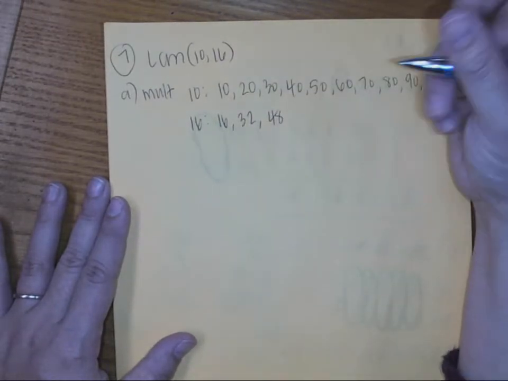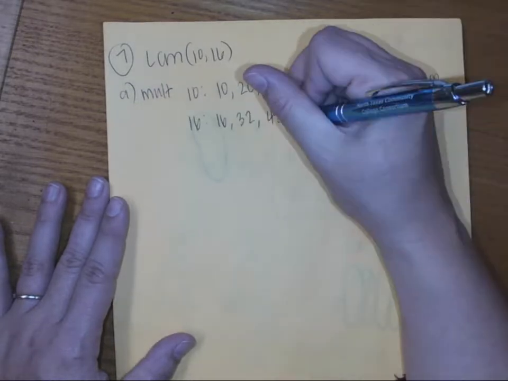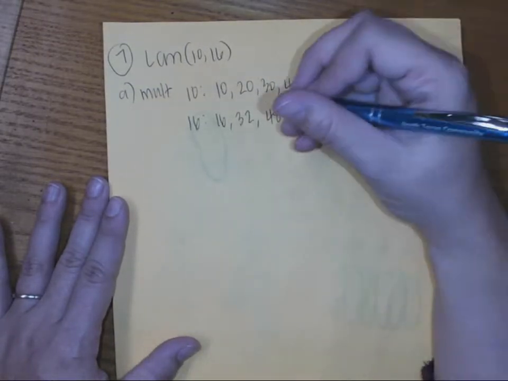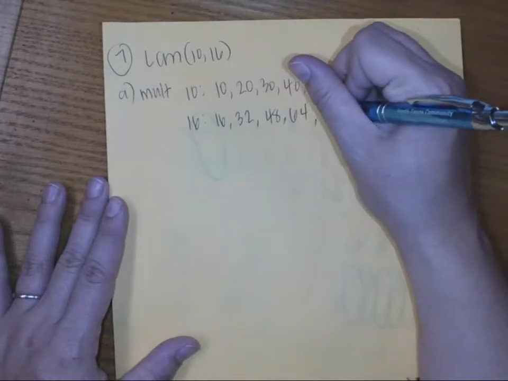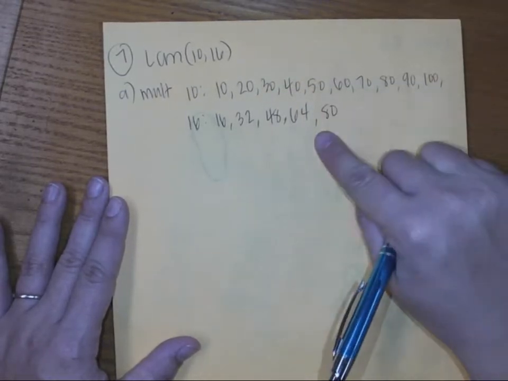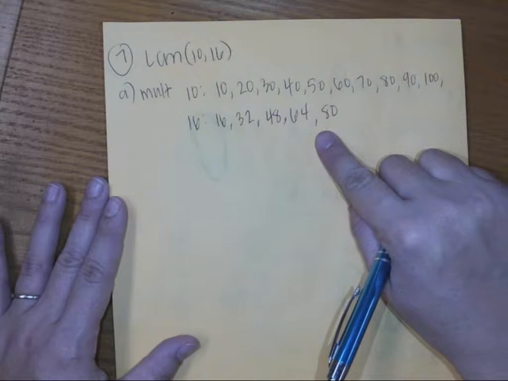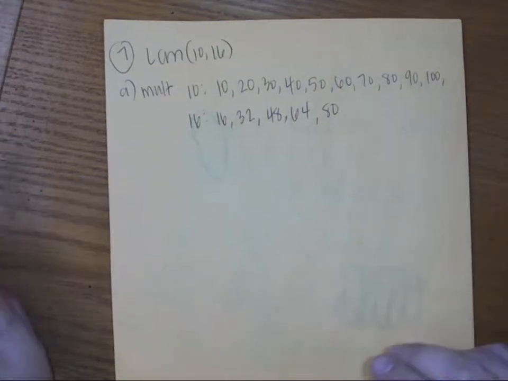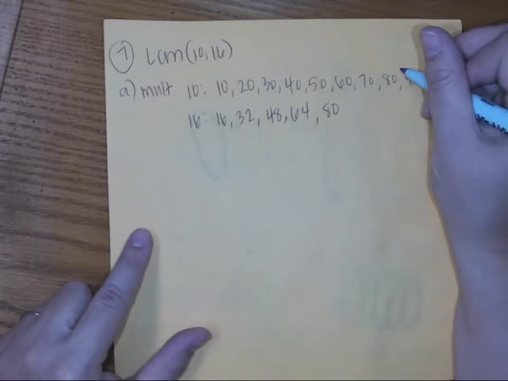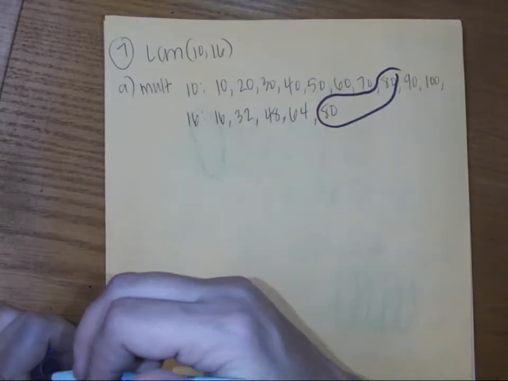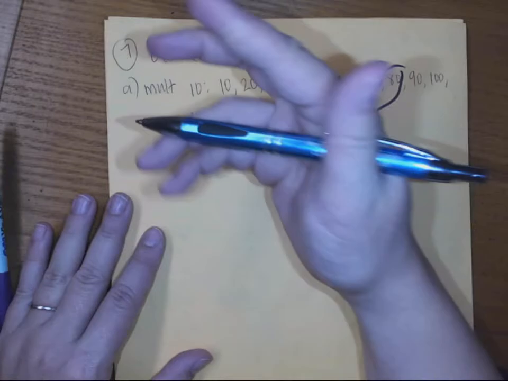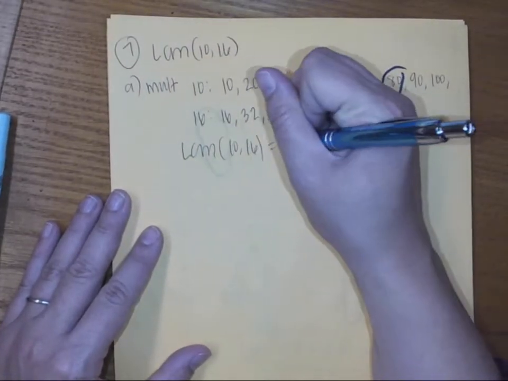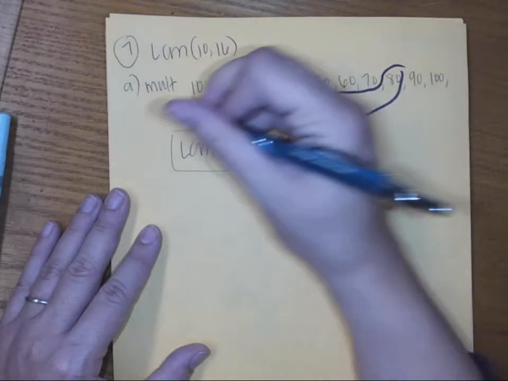Sorry, I'm doing this as I go. The next one would be 64. 64 plus 16 is 80. And that's the one they have in common. You could keep on going if you needed to. So the least common multiple is the one they have in common, which would be 80. So least common multiple of 10 and 16 is 80.